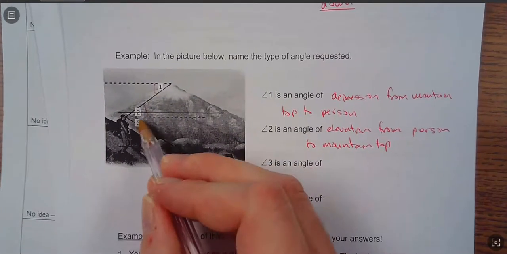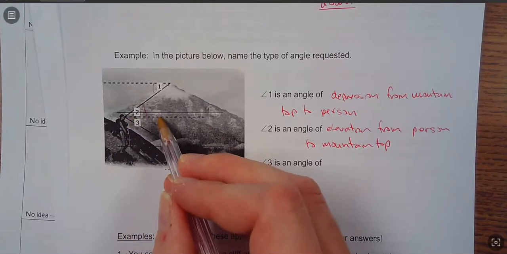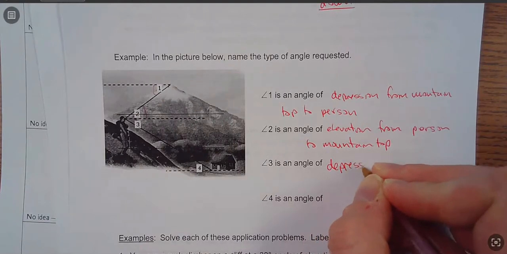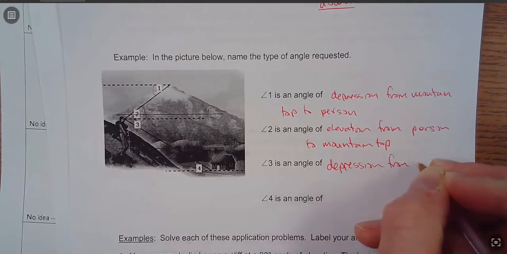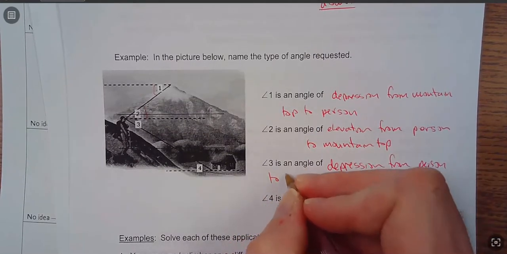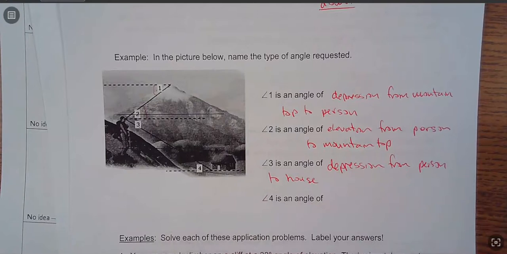Number three, he's looking straight out and then looking down, so that's an angle of depression from the person to, we'll call that a house or a cabin, whatever you want to call it.